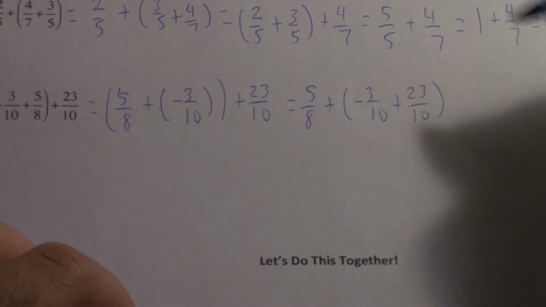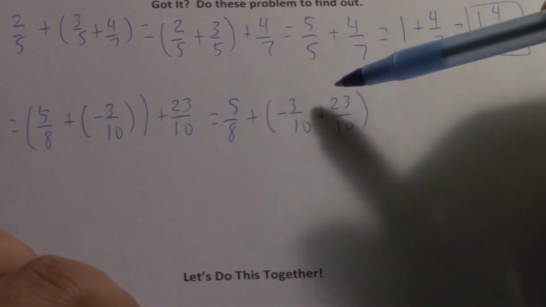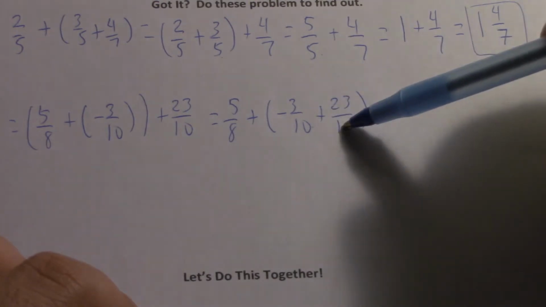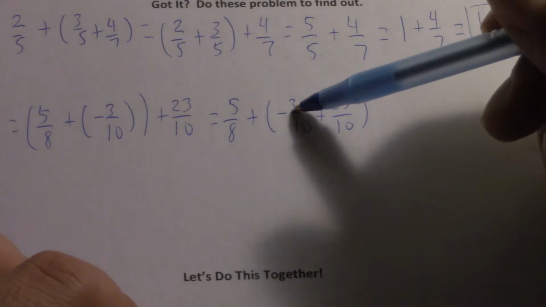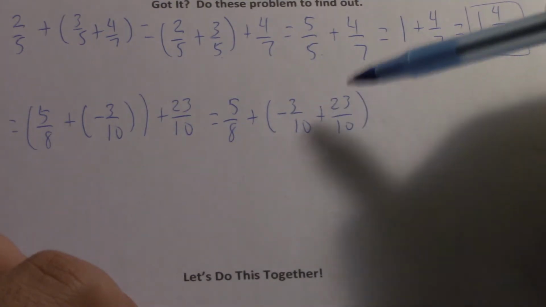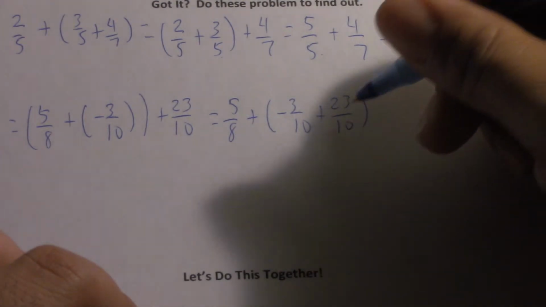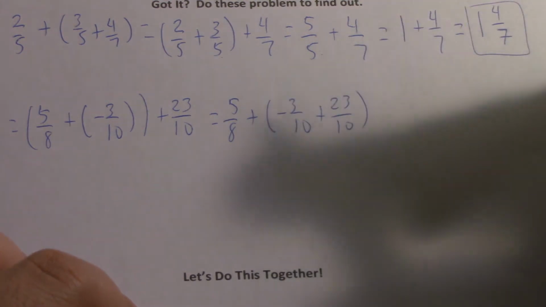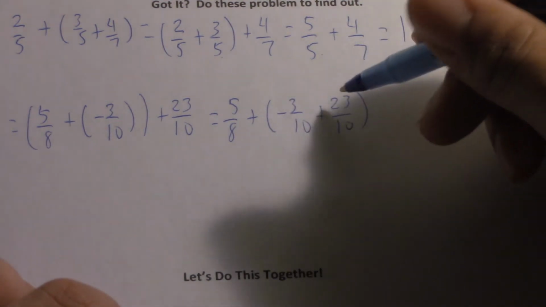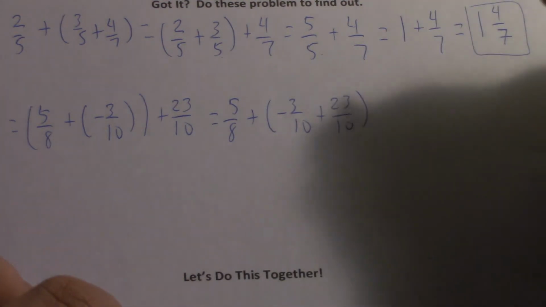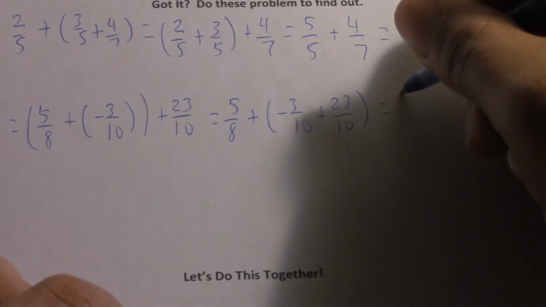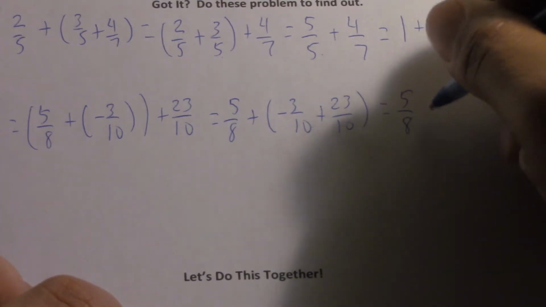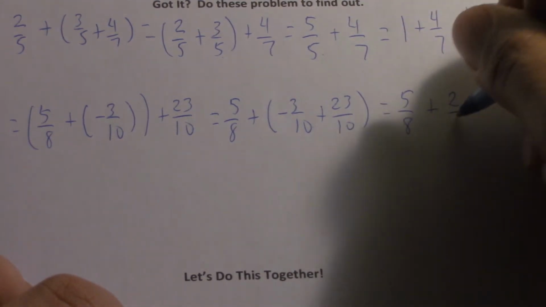All right. I notice that I have two denominators that are the same. Therefore, I can use integer addition rules for my numerators. Negative 3 plus 23. Different sign, subtract. 23 minus 3 gives me 20. Since 23 is further away from 0, I say the answer is a positive 20 equals 5/8 plus 20 over 10.